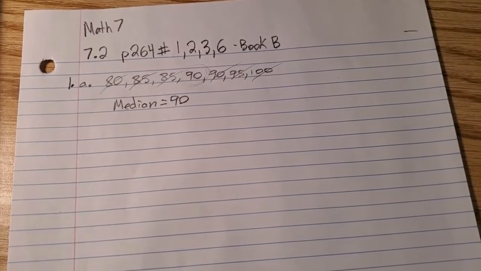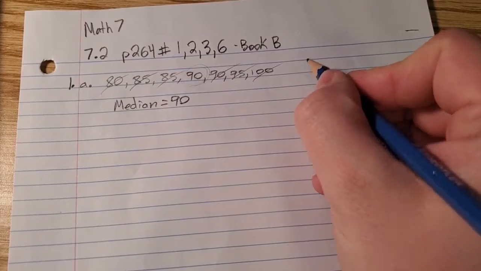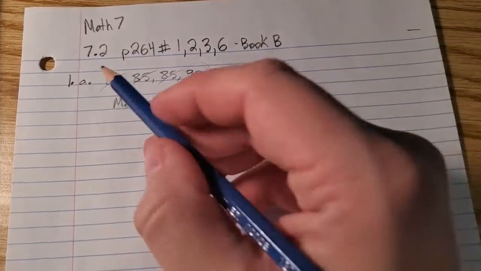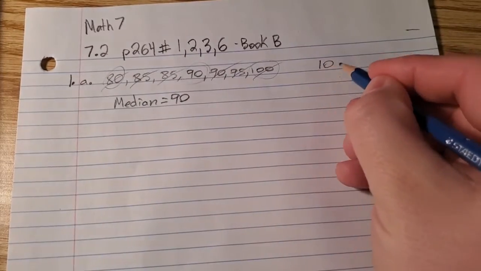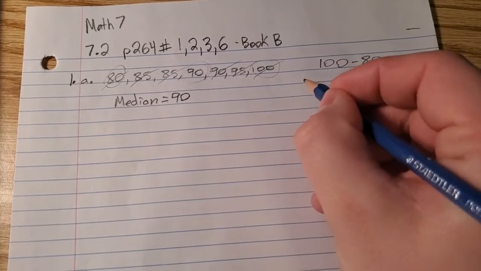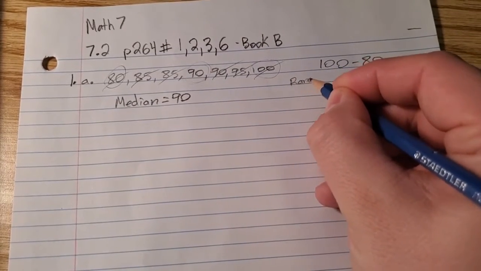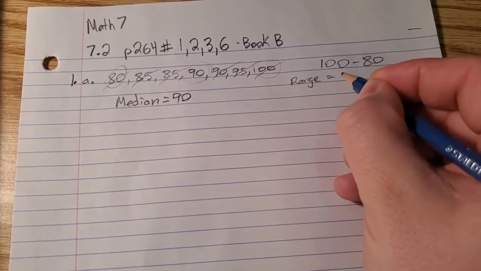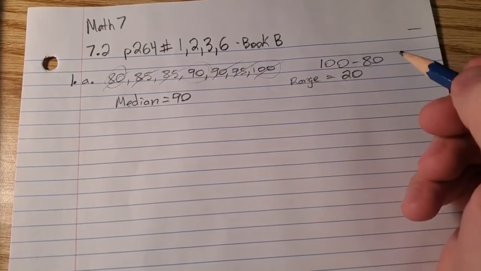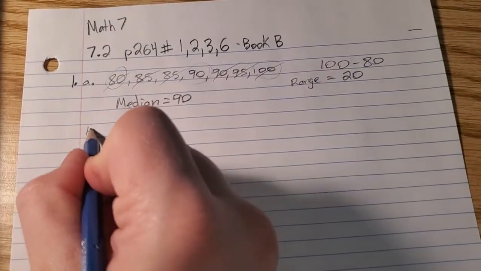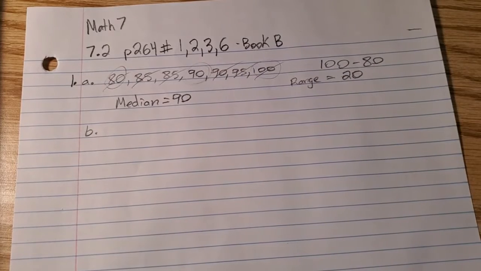We also need to have the range. Now the range, we remember, is the biggest number subtract the smallest number. So the range will be 100 subtract 80. So our range is 20. Okay, part B. Again, we need to write from least to greatest.